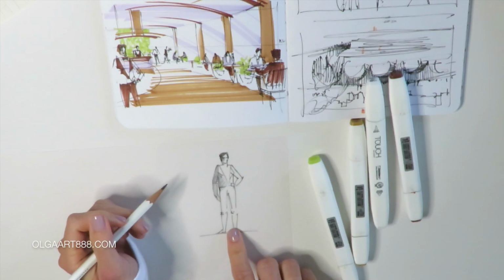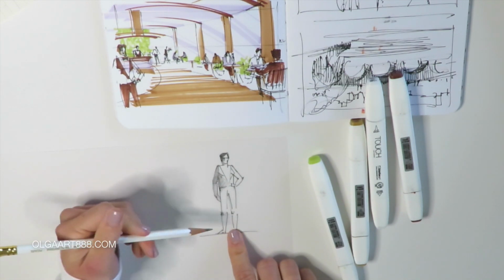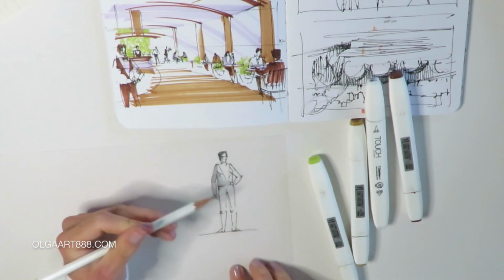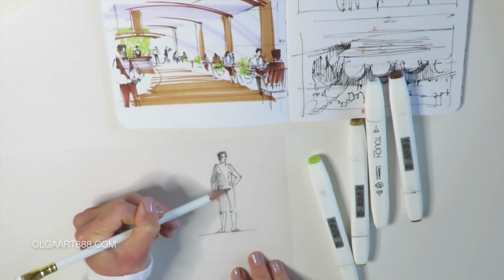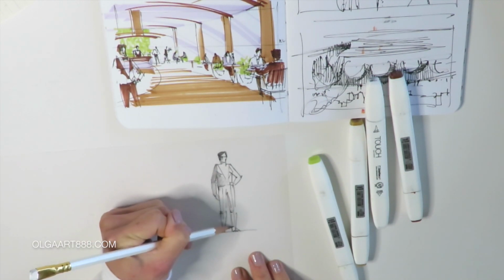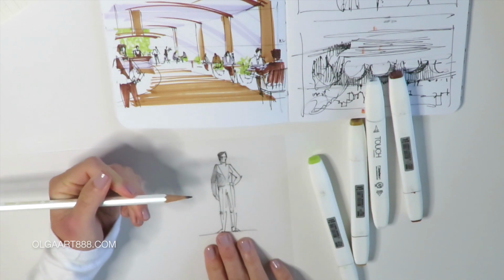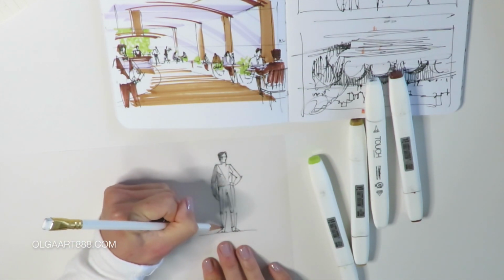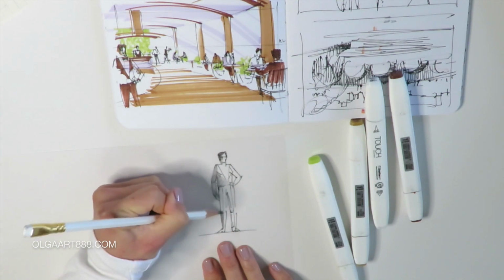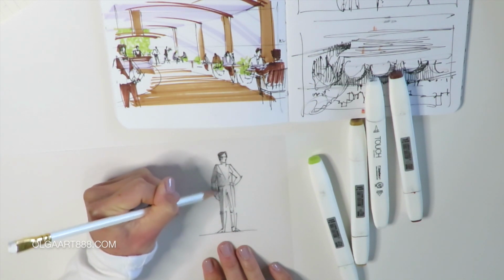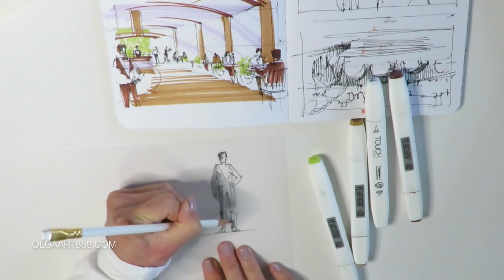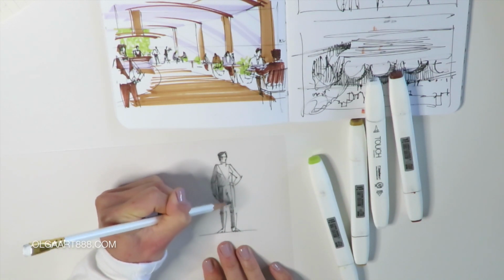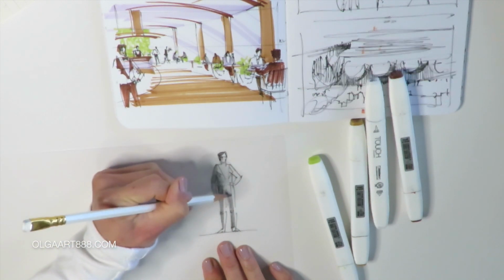Plus, regarding his trousers, you can draw creases in trousers. So it's like more classic look. You can draw creases in trousers, and it will help define sunlit and shaded surfaces as well for him. So I will shade this left side here as well.